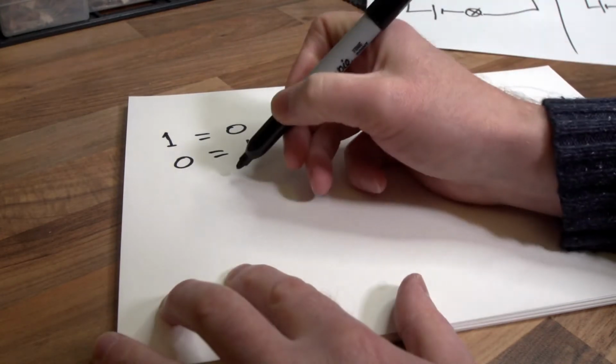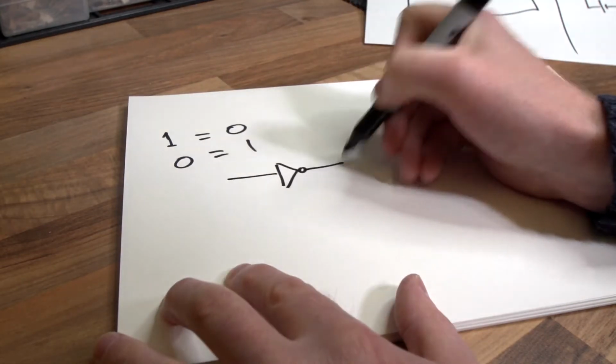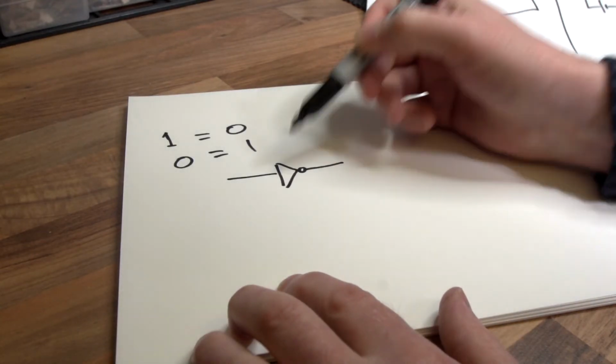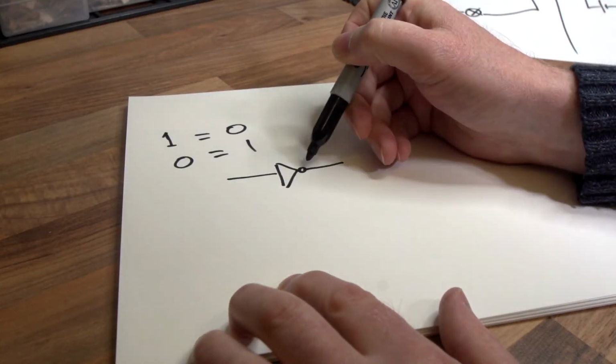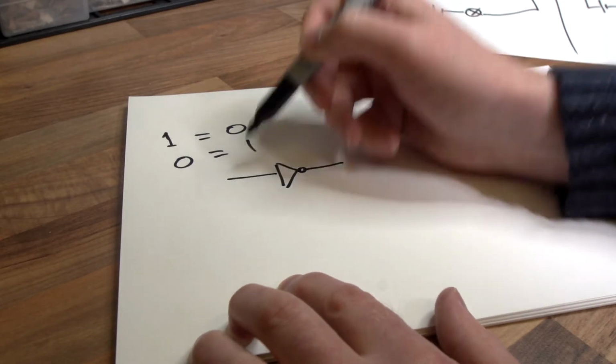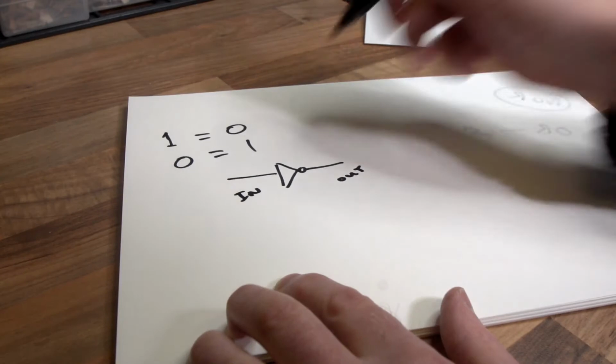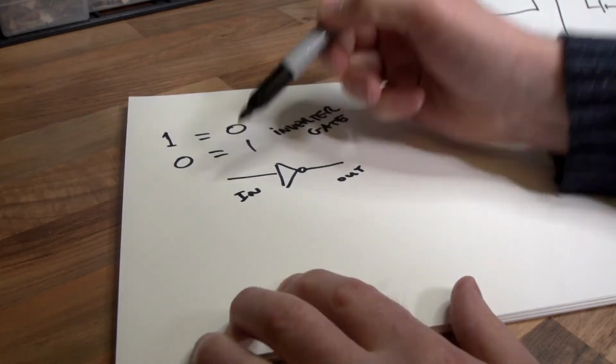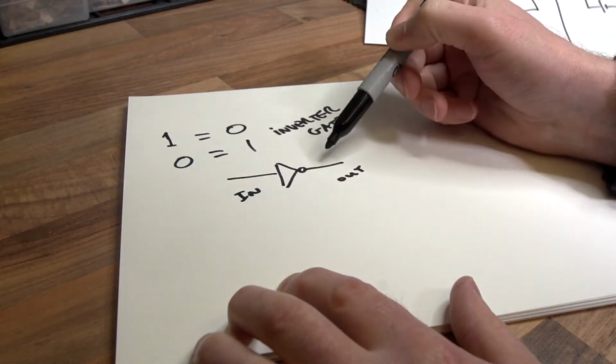Very simple. And it has the actual electrical symbol like that. It just looks like a triangle. And you'll notice that there's a little circle on the end. You can see that there, like a little ring on the output. This is the input and that's the output. And this is for our inverter. Whatever you put in is reversed to the output.